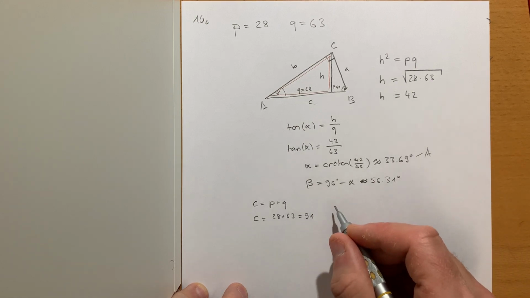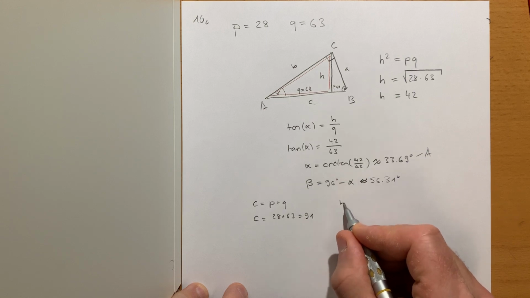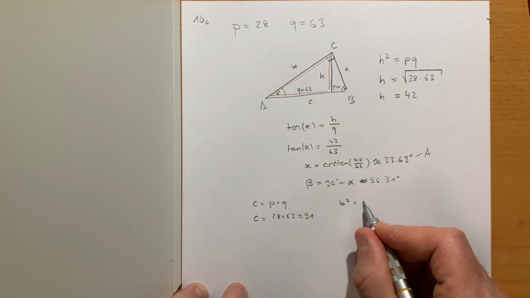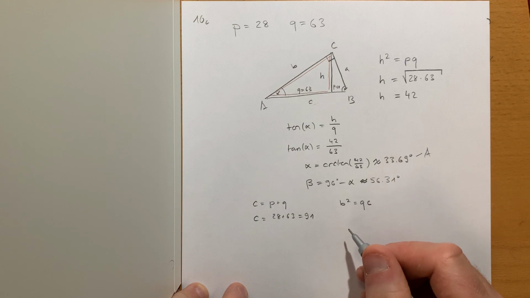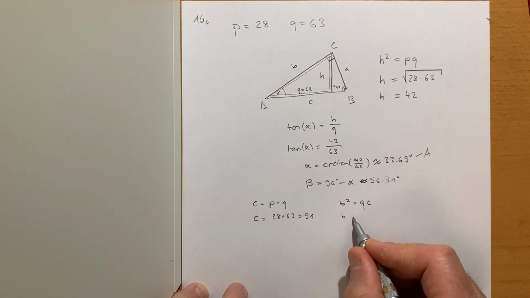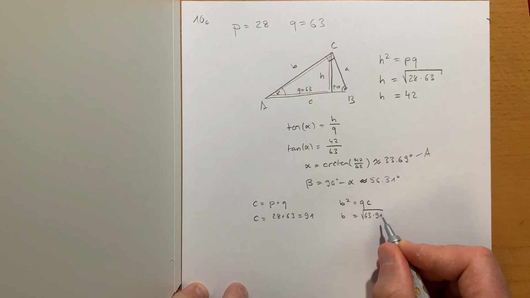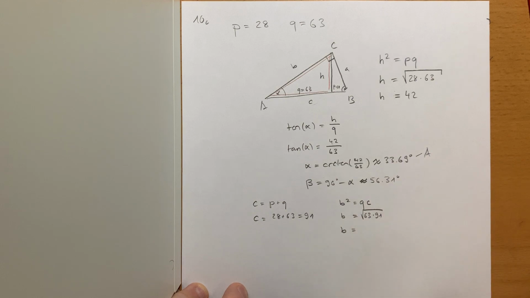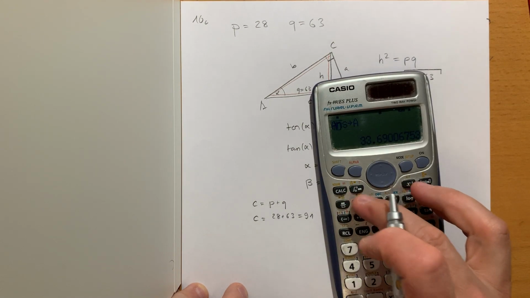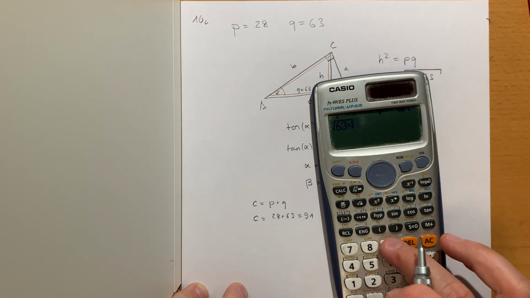Now you could use the following. B squared is QC, because this is Euclid's theorem, and you know Q and C, 63 times 91. B is the square root of 63 times 91.